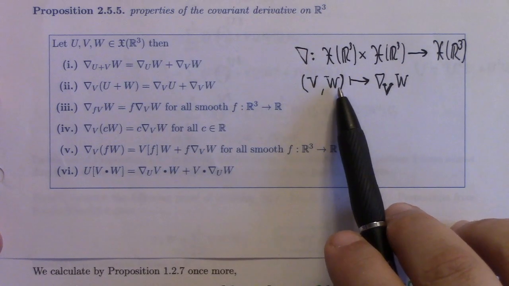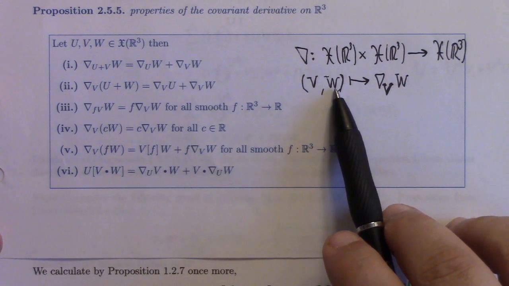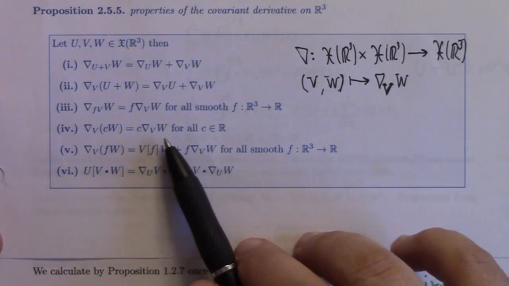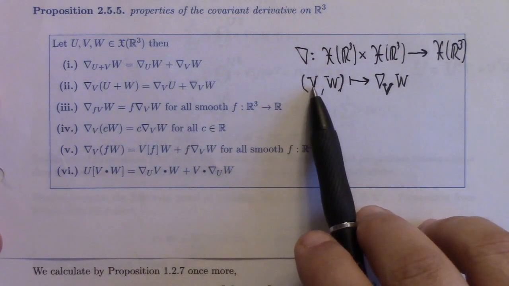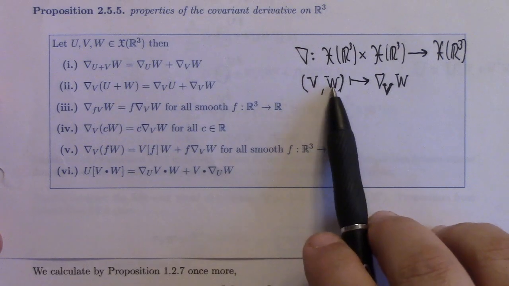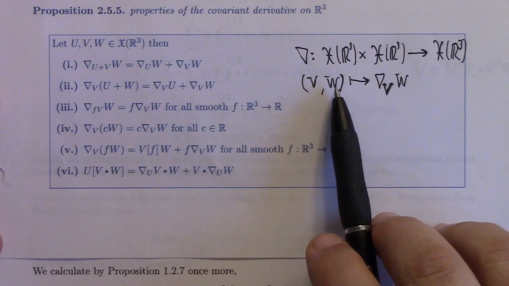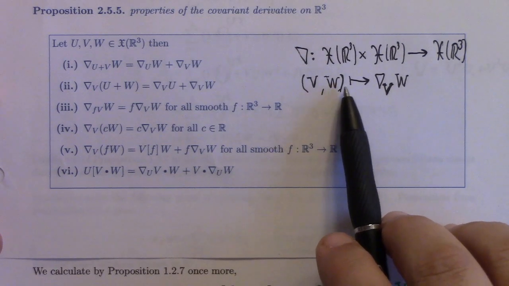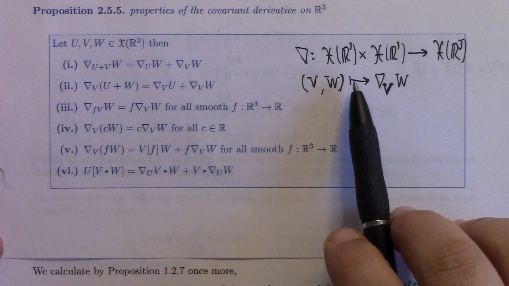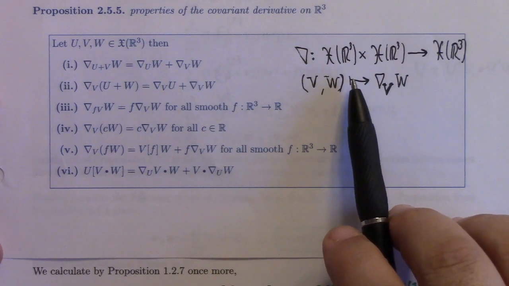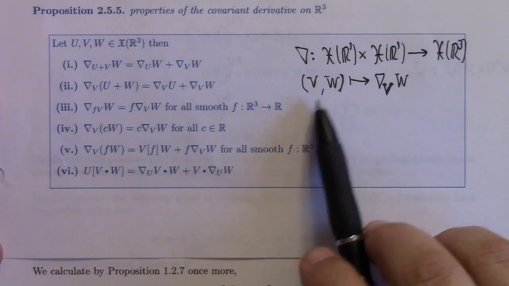It's in fact linear over the real numbers with respect to the second entry because you can pull out a constant, and it's also linear over the real numbers in the first entry. So this would actually give us a bilinear map at each point. But let me not belabor the abstract linear algebra here.